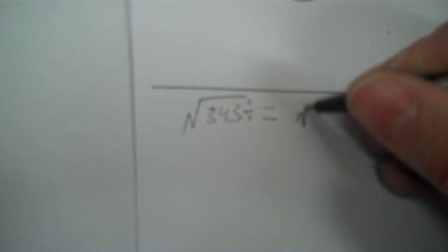343. Okay. Obviously not on here, so we divide into it. So I start 343 divided by 144. No. Divided by 121. No. Divided by 100. No. 81, no. Nope. 49, cha-ching. Okay, so I put 49, 7.